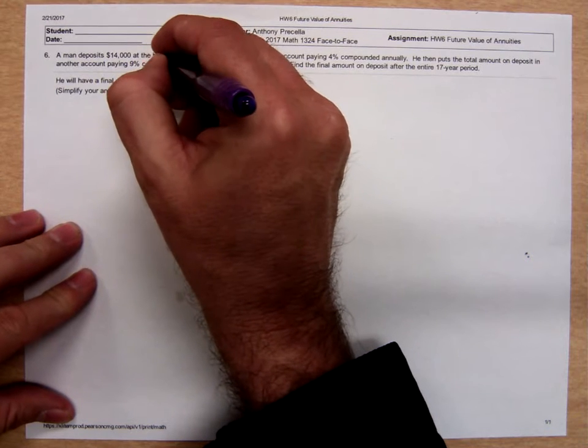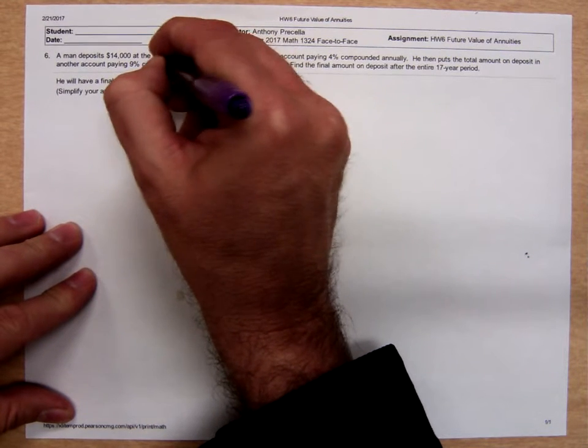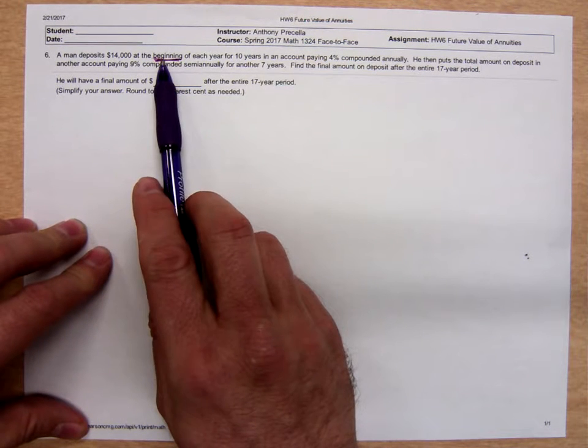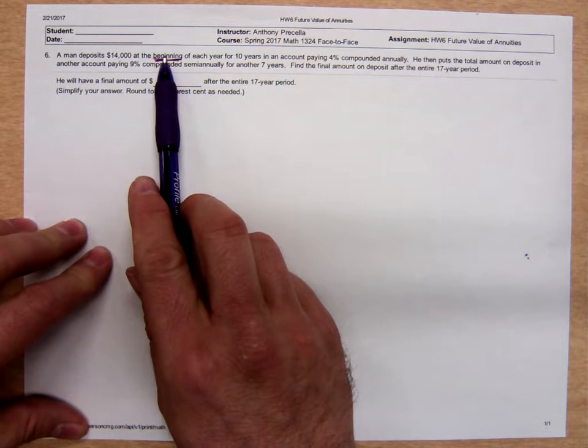We might have done a problem like this the last class meeting, but I think it was an ordinary annuity, not an annuity due. The fact that it says this is at the beginning of each year implies this is going to be an annuity due.